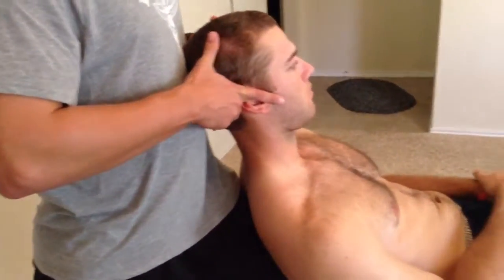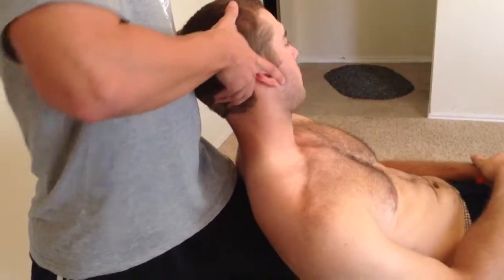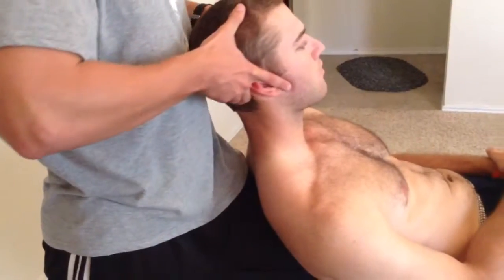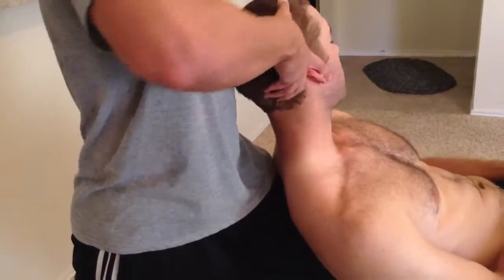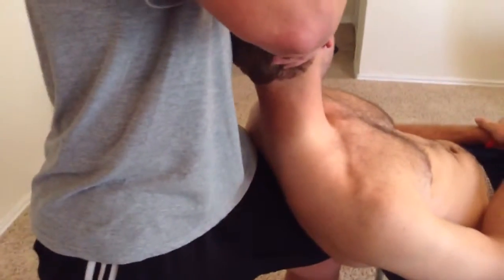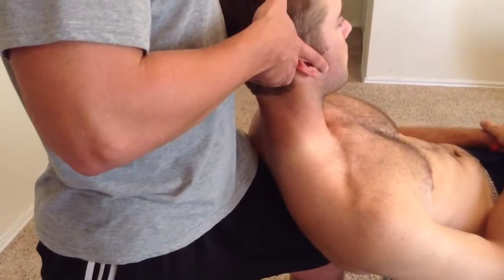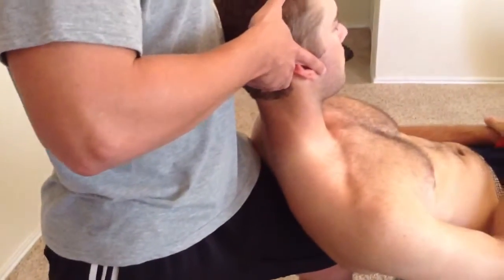So for rotation, I want to be on the articular pillars. Rotate. I do not feel the gliding past my fingers as I rotate him to the left, which means he has a left rotation restriction.